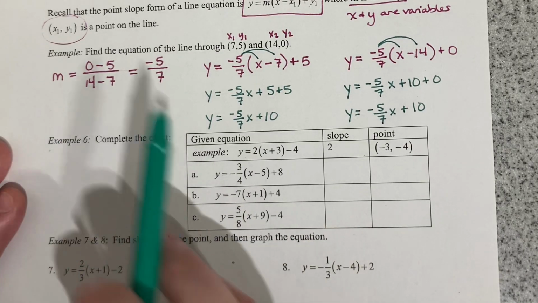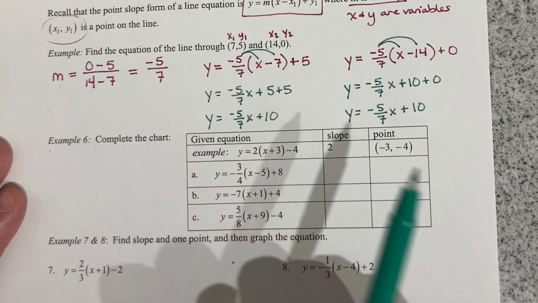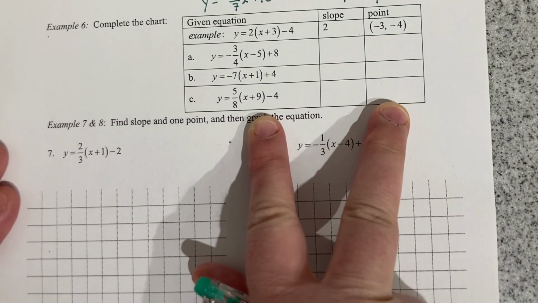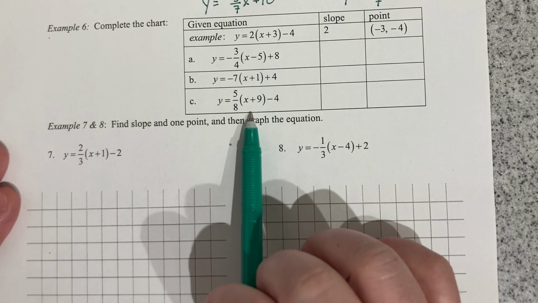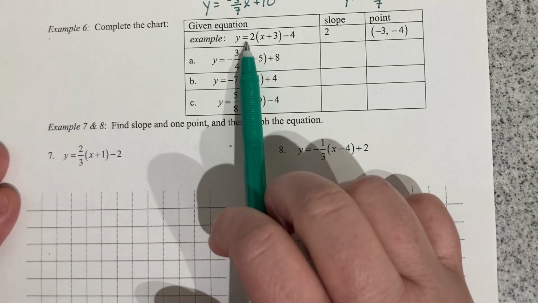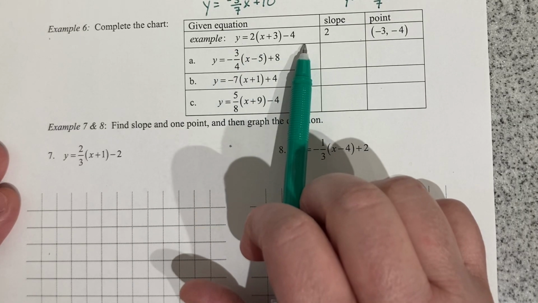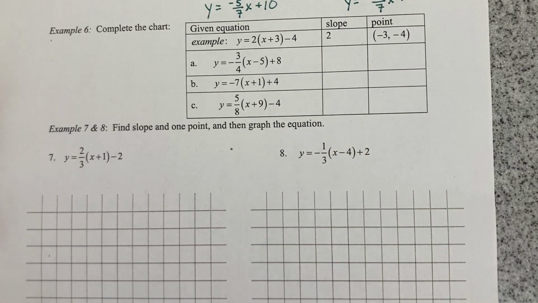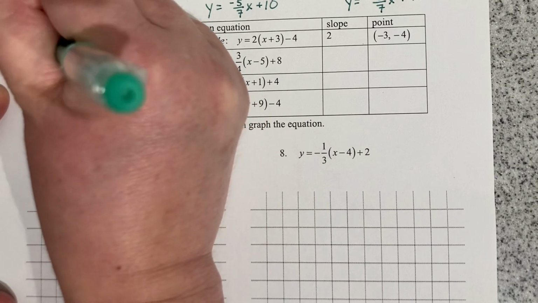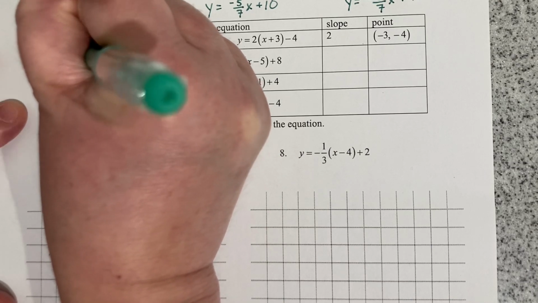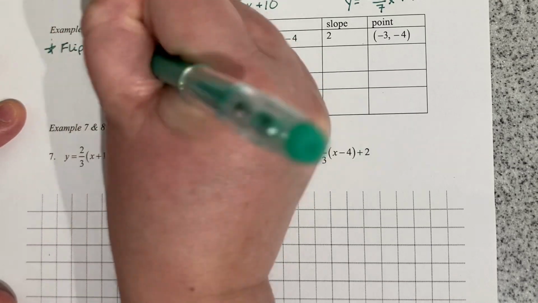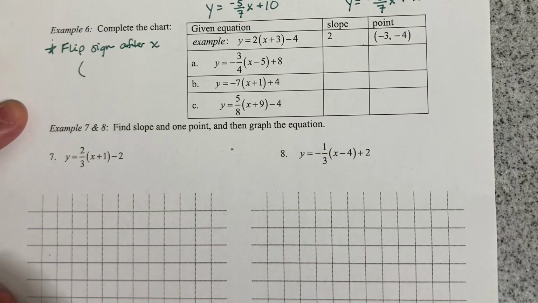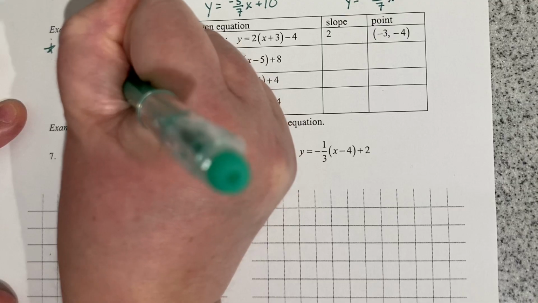All right, so hopefully that's a good review of how to find slope and how to use point slope form, but let's complete this chart and make sure we're getting it. So here's some equations. We're supposed to just look at the equation and know what's the slope and what point is there. Now, what is sometimes a little tricky is that we have to flip the sign of x after x, because in parentheses is x minus x1.